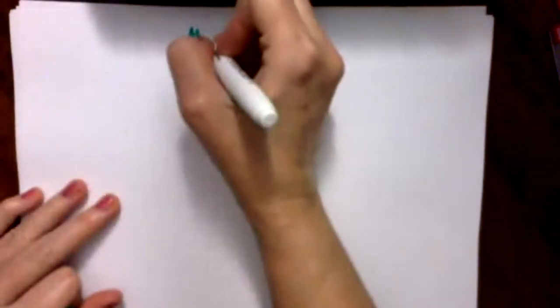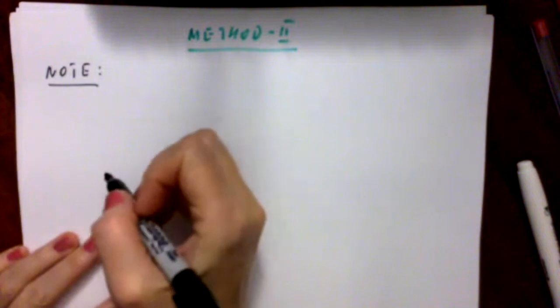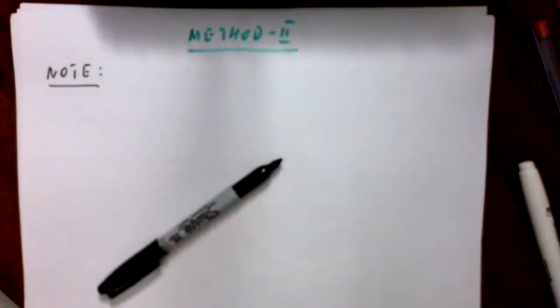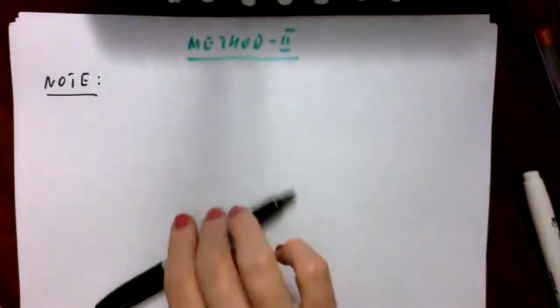Okay, so what does this method mean? Let's write down method 2. I want to highlight from the very beginning, as a note: unfortunately, this method only allows you to deal with poles. You probably remember that there are three types of singularities: removable singularities, poles of some order m, and essential singularities.